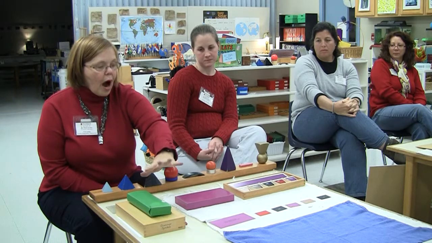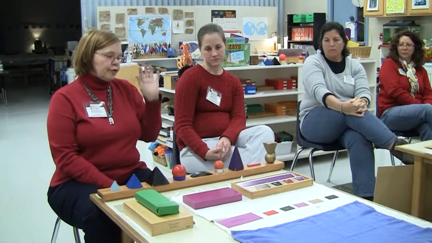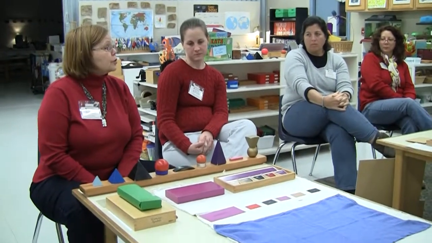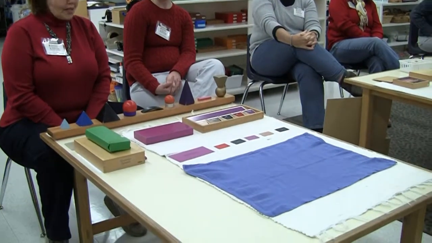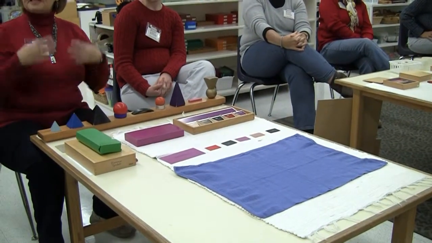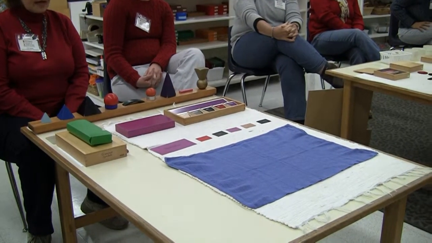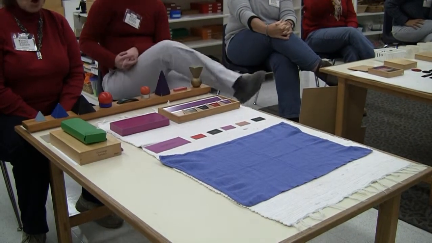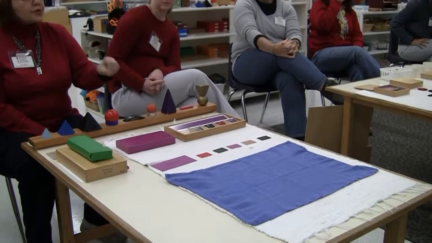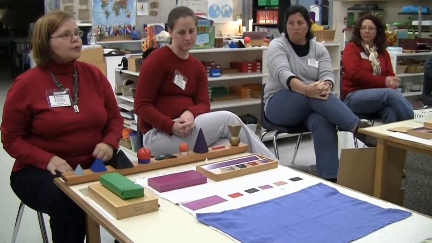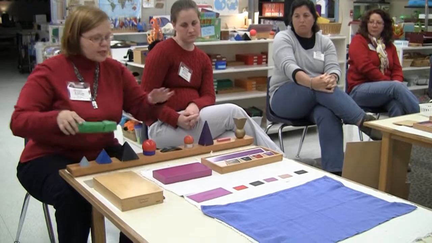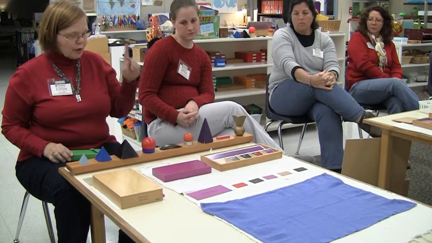This box is similar to, if you've done any of the math work, the stamp game and the golden beads. It's a layout to visually see what's happening. And I'm going to go through this oh so fast. This is a Montessori grammar box, MGB. This is a preposition box, and Dr. Montessori was smart.